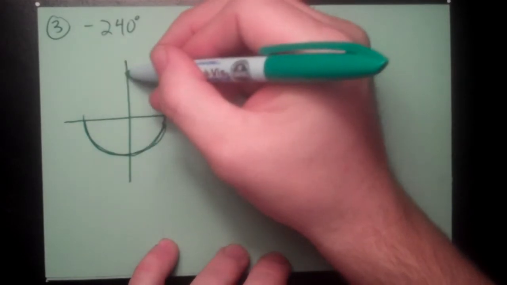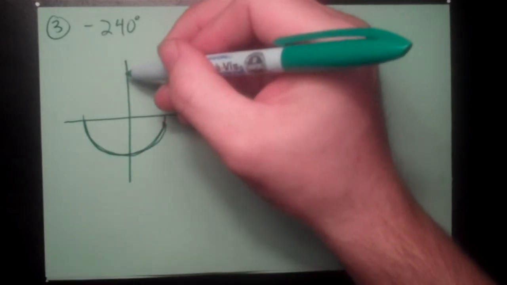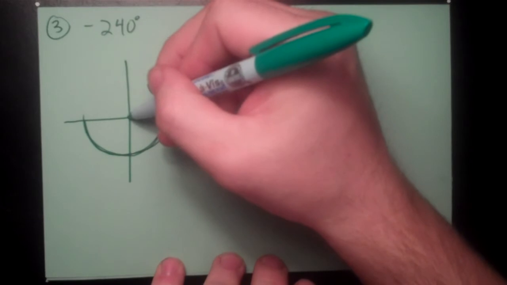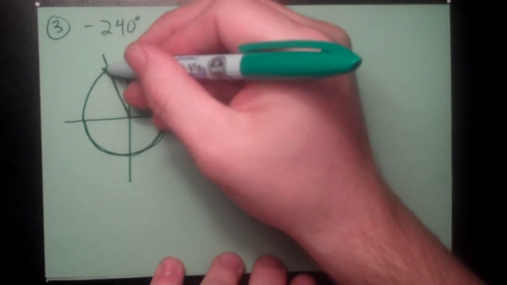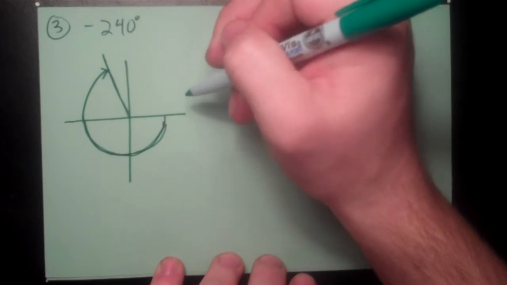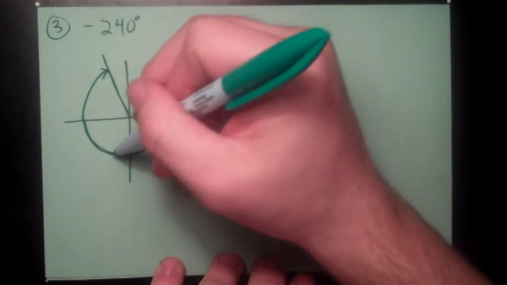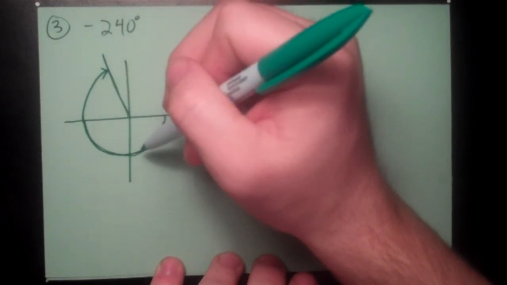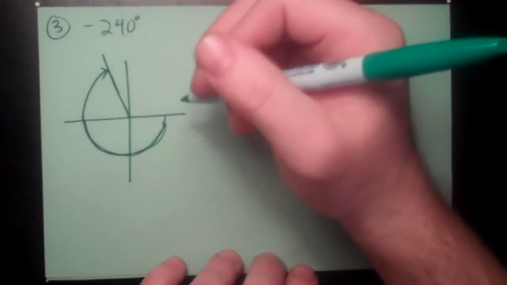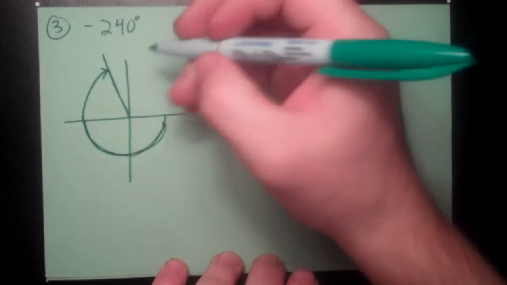If we kept going to this one, that'd be negative 270, so that'd be too far. But negative 240 would be 30 degrees away. So it'd be something like that. We go negative 180 and just a little bit more, another 60 degrees is negative 240. So we take a look, and that looks like letter B.